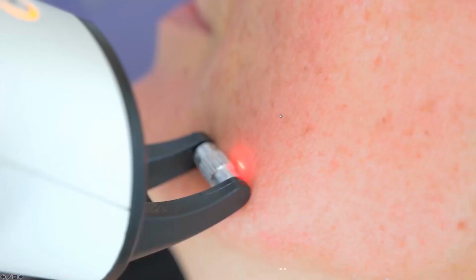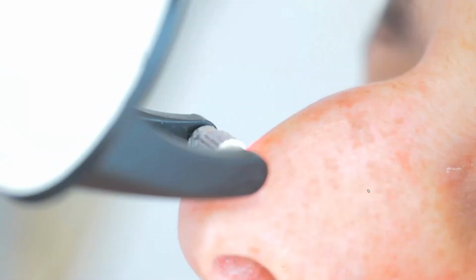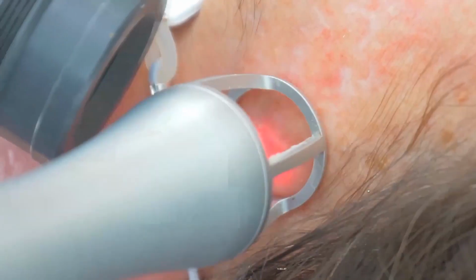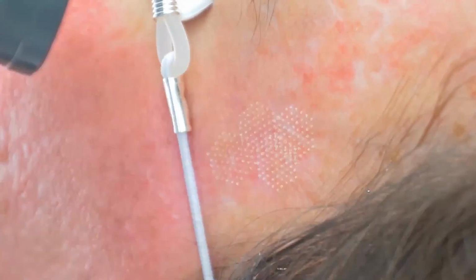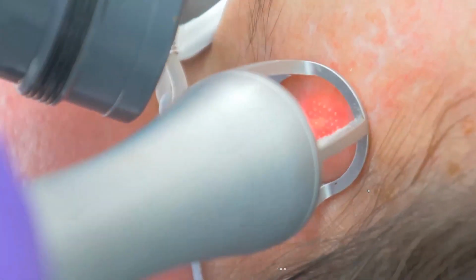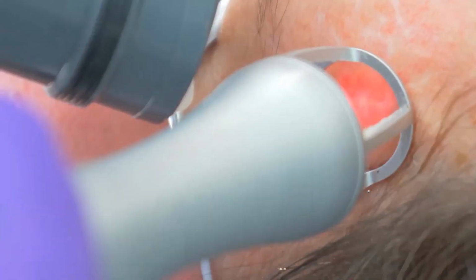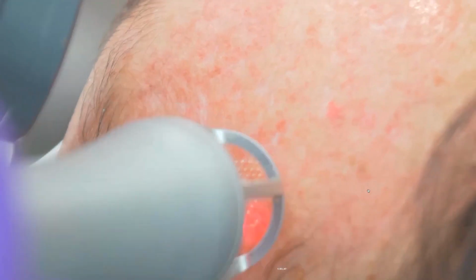Okay, so sorry, I'm going to move forward, I'm sorry, if I can go back. There we go. All right, this is the second pass. I'm using here the Frax 1550. We're moving between 3.5 and 4 milliseconds and 50 millijoules approximately. I did the whole face except for the forehead. In the forehead, she had fibrotic scars, which are this white you see here. And for these more severe scars, I use the core system.